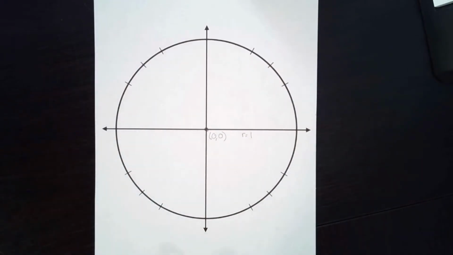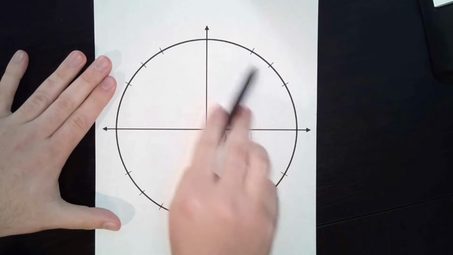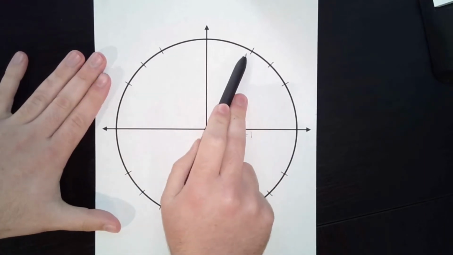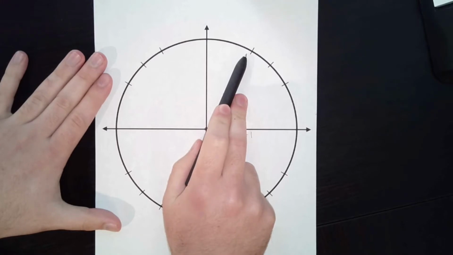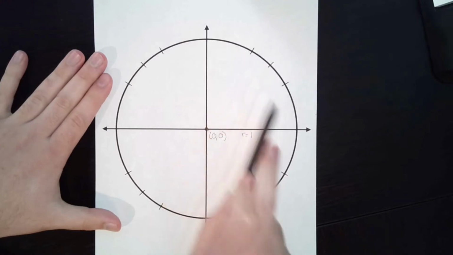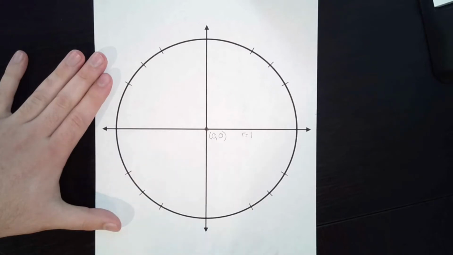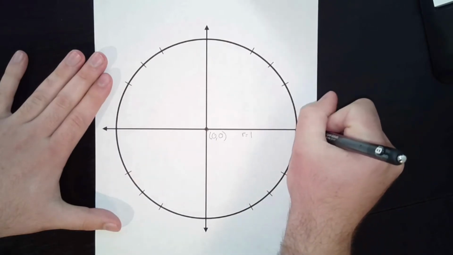Okay, what we're going to do is talk about really 3 points in each quadrant. So I have my first quadrant here, second, third, and fourth. Those 3 points correspond to our 3 exact angles that we can work with. So our 30, our 45, and our 60. But we also have points where just our axes cross our circle as well. So we're going to actually start with these.